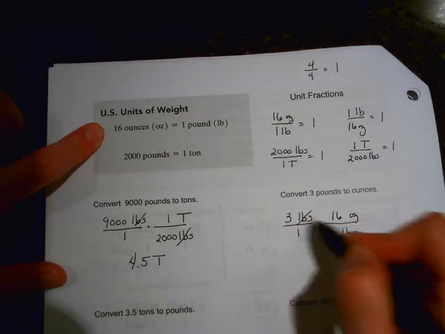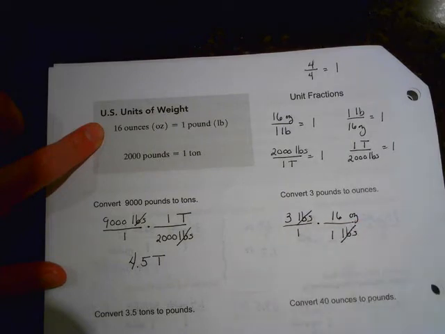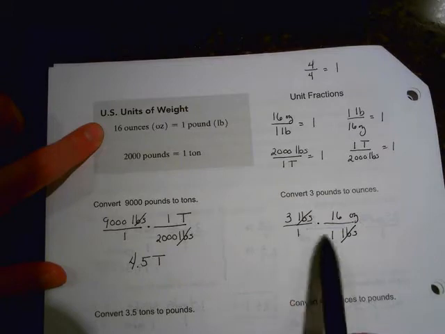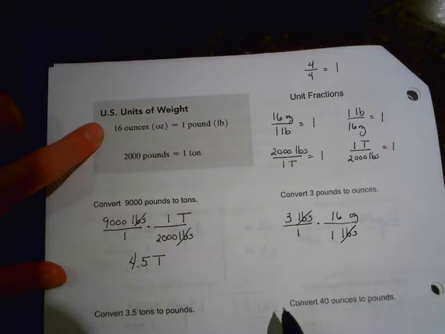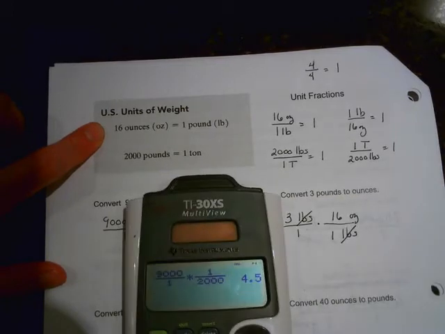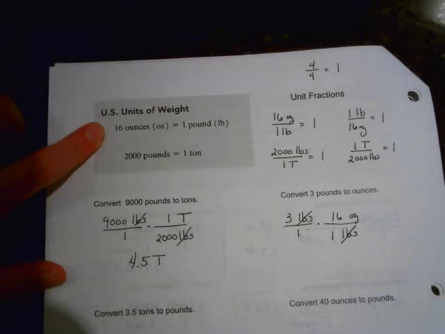Do you see, since they're both over 1, you could just go 3 times 16. So I'm going to pull out my calculator and go 3 times 16. So it looks like I've got 48 ounces in 3 pounds. So 48 ounces in 3 pounds.